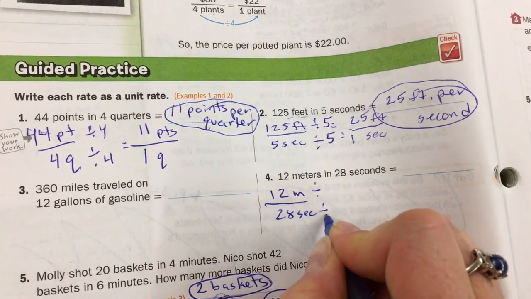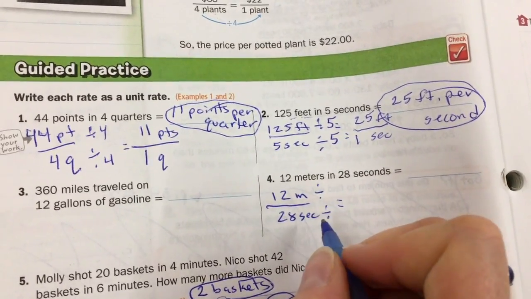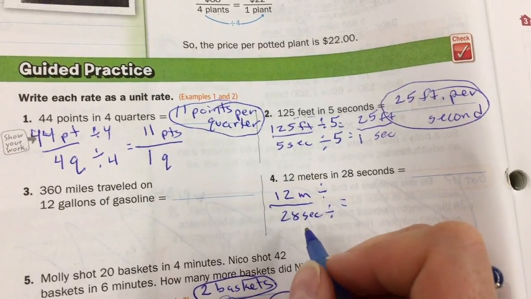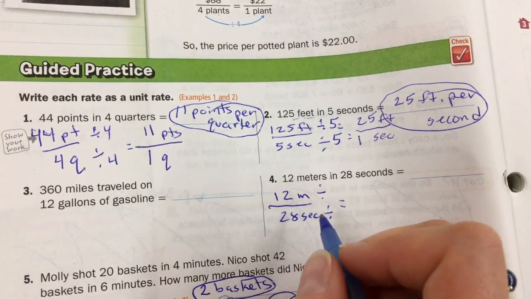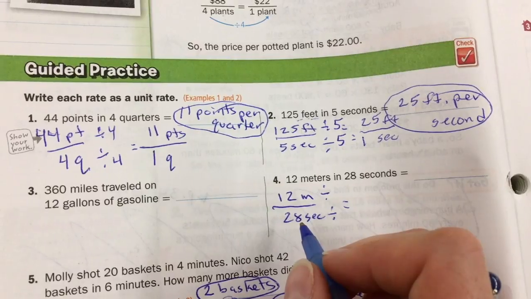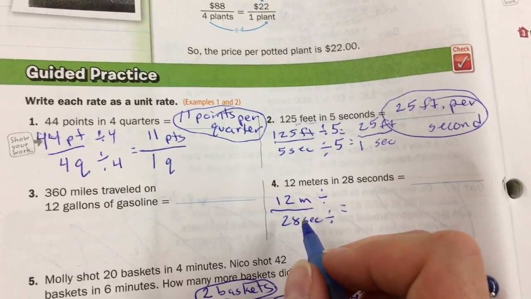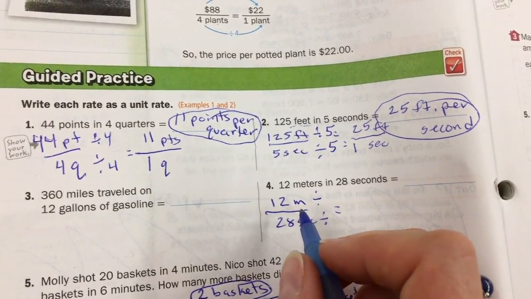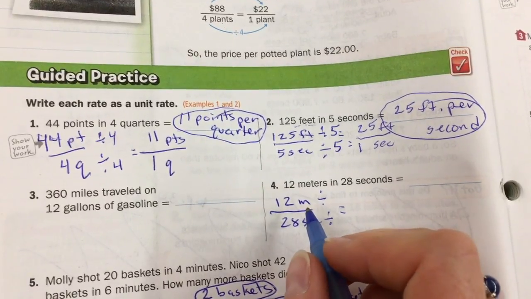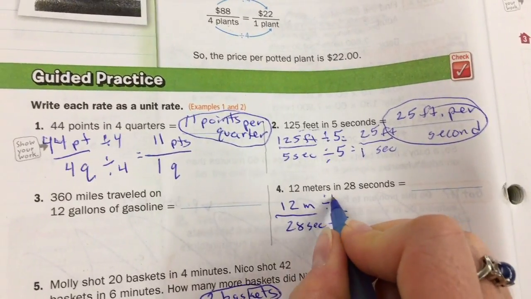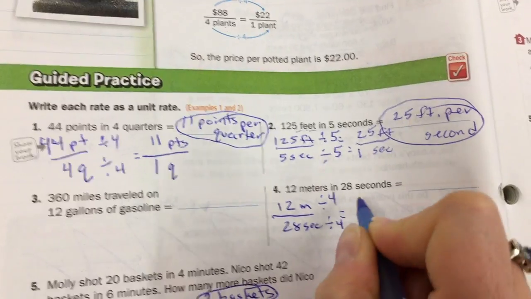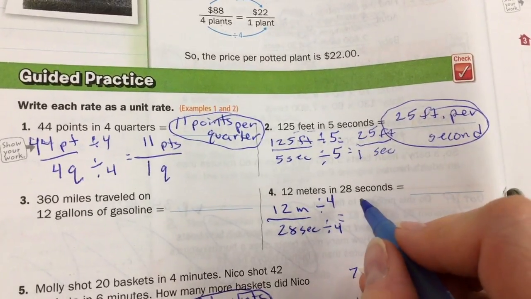So we need to find the greatest common factor. So let's think about that for a minute. They could both be divided by 2. They could divide it by 2, but is there something greater? They could both be divided by 4. They couldn't both be divided by 6, so this must be divided by 4. Let's try it. Let's see if we can get it in simplest form.